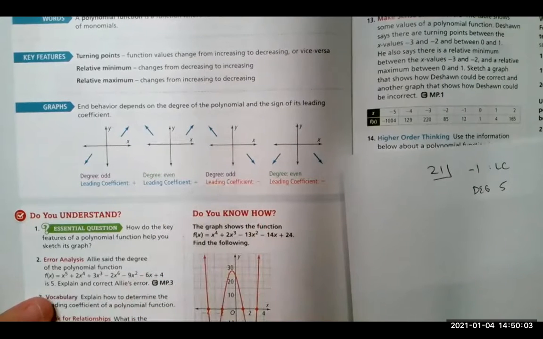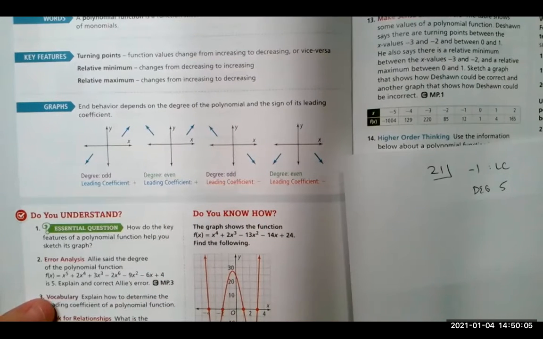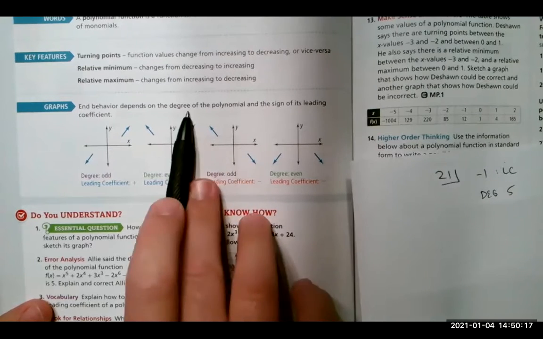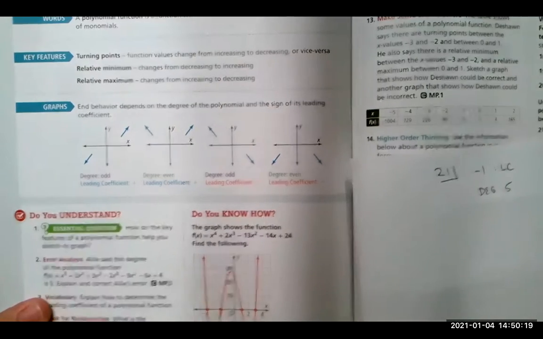Doesn't matter how many terms are there. It doesn't matter what the overall degree is. It doesn't matter what the leading coefficient number is. If it's -1, -12, -3/2, it doesn't matter. If it's an odd negative function, it will always go up and to the left, down and to the right.